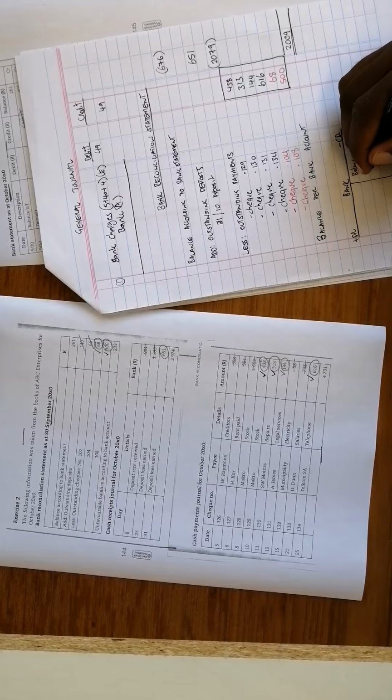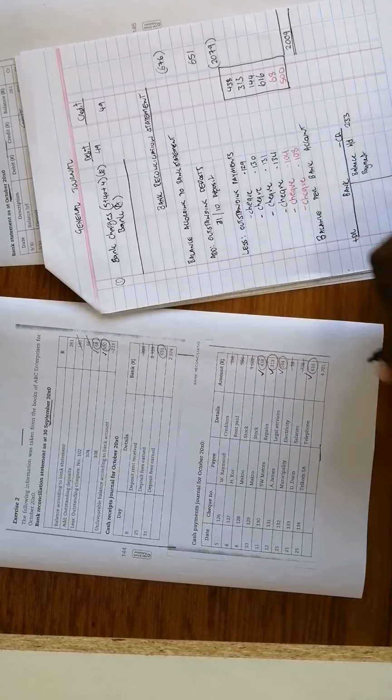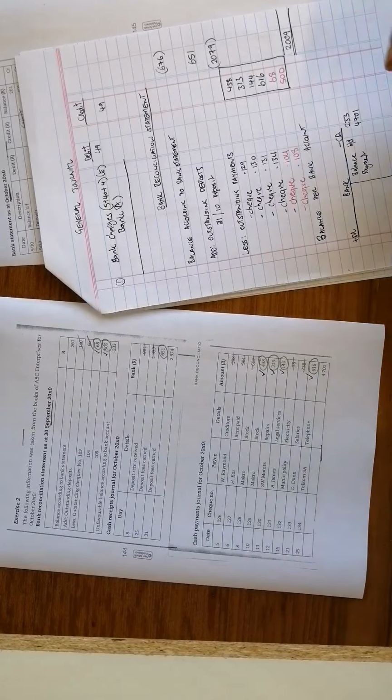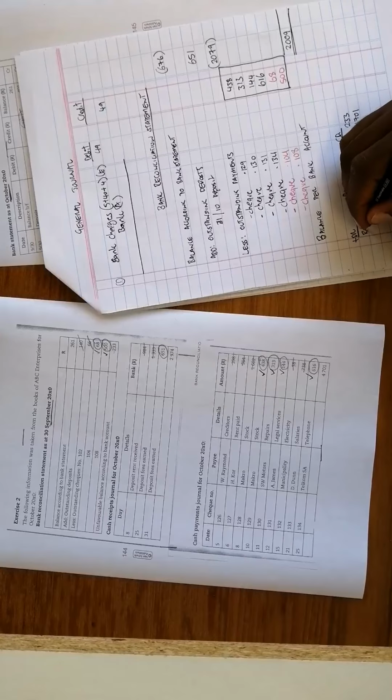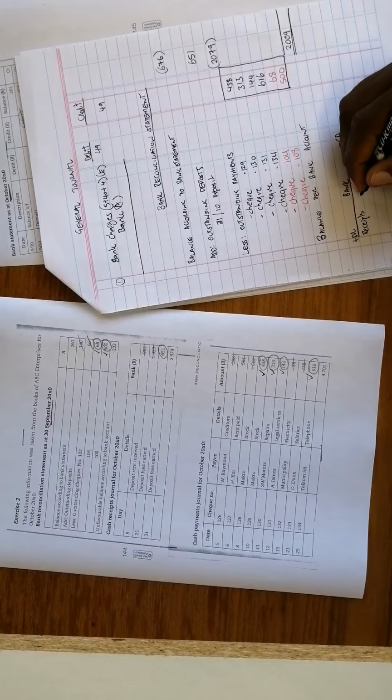Alright, and then my payments of course will be on the credit side, and the amount there is 4701, and then my receipts are 2974.